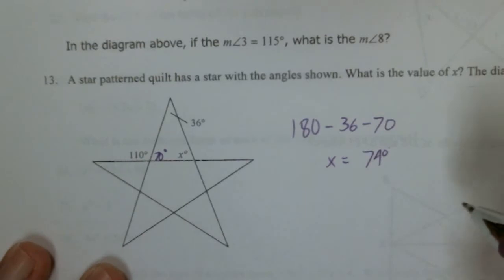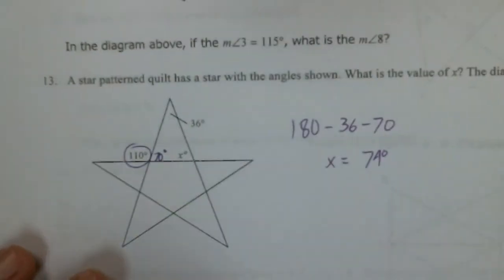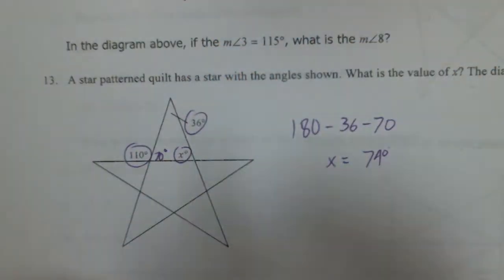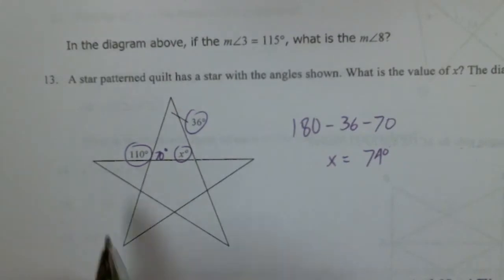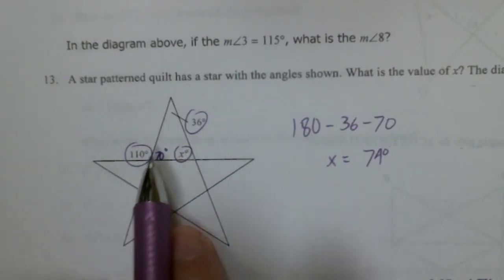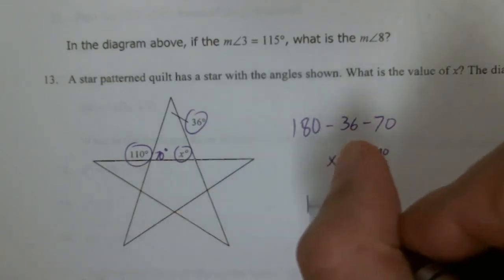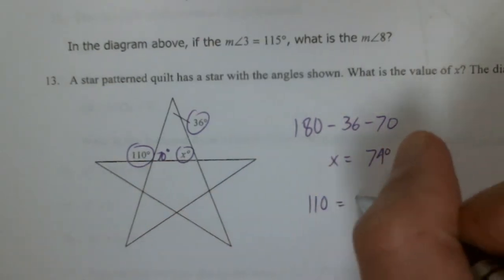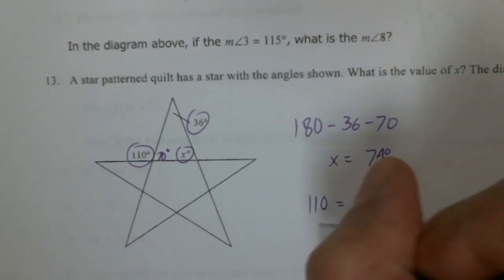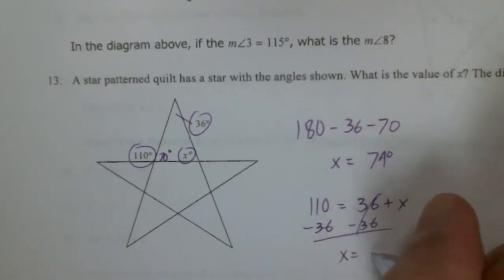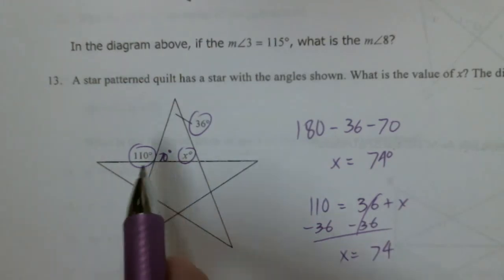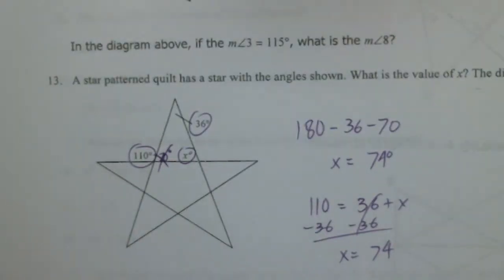Okay, that's one way to do it. The other way to do it, if you guys know the theorem, is to say this is my exterior angle, and these are my 2 remote interior angles. Remember, remote control, we're operating the remote control on the opposite side of the wall where the TV is. And our exterior angle theorem says that the sum of the 2 remote interior angles has to equal the exterior angle. So I can just simply say 110 is equal to 36 plus x. Subtract 36, and I get x is equal to 74. It just saves you a step. I don't need that angle if you remember the remote interior exterior angle theorem.